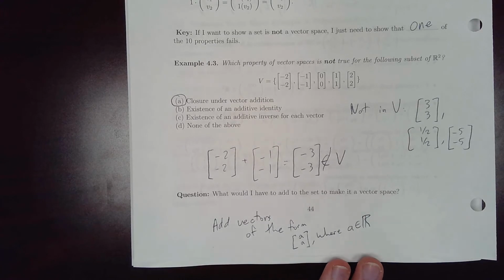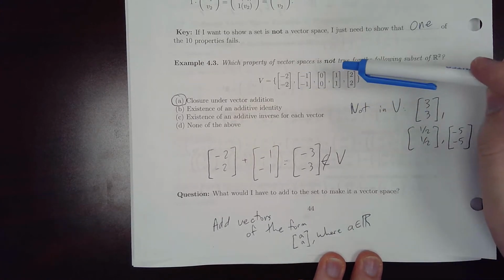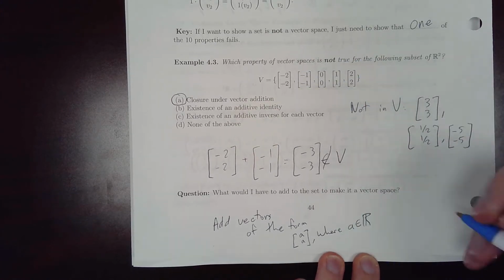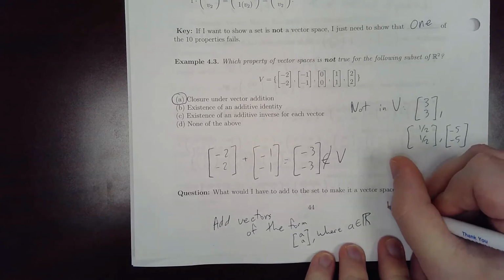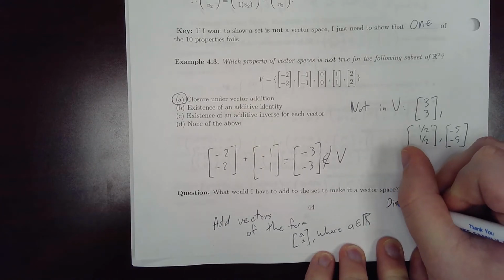Now, notice I didn't say integers, right? Because these are all integers. But if we fail to make it all real numbers, a different property breaks. So I want you to think about this for the discussion board.